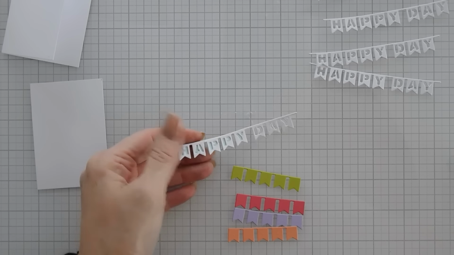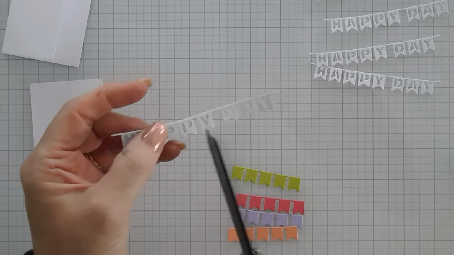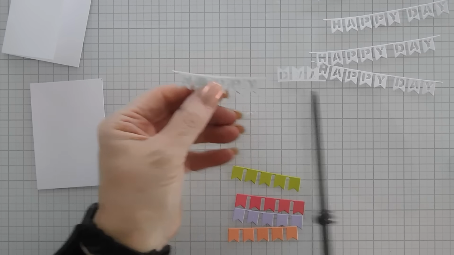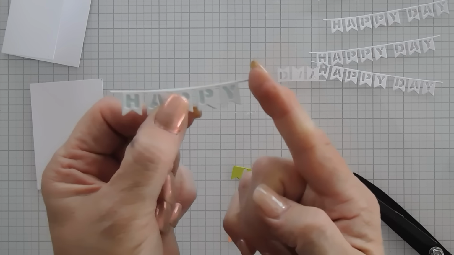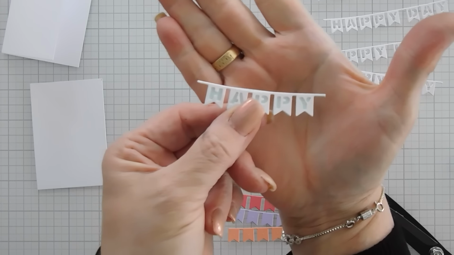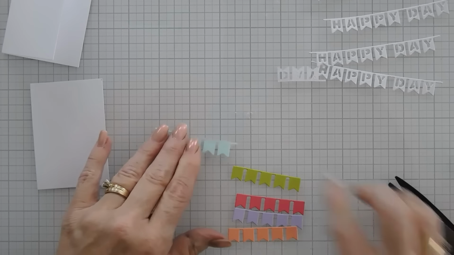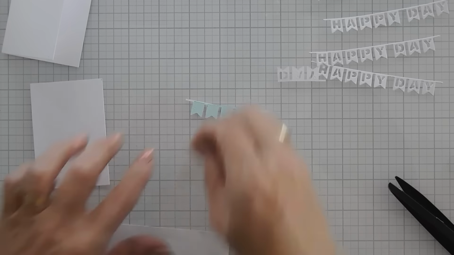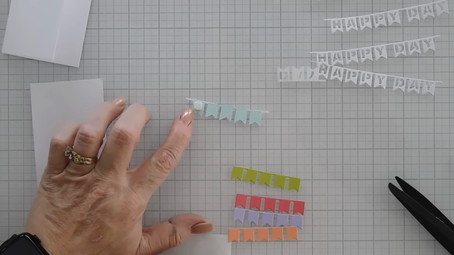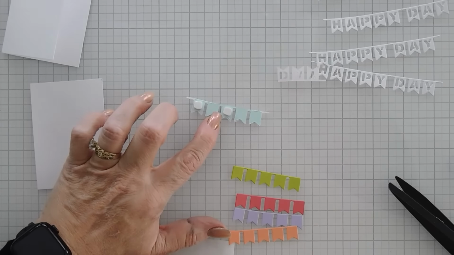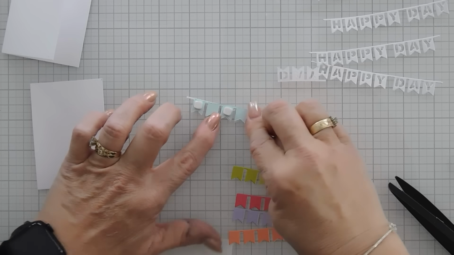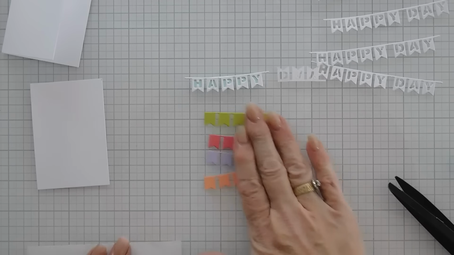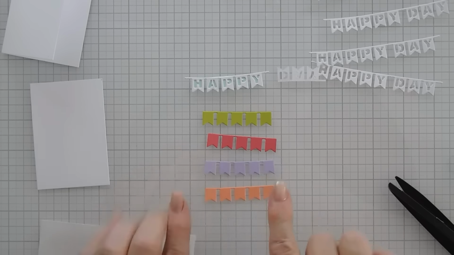And then using my scissors, I'm going to cut off the day. When I cut off the day, I'm going to go all the way to the end. So we have that little end piece. Okay. And then I'm going to flip it over, and I'm going to add a couple of small foam squares behind here. We'll add 3. And that's 1. Now I'm going to continue and do the same thing with the rest of these.